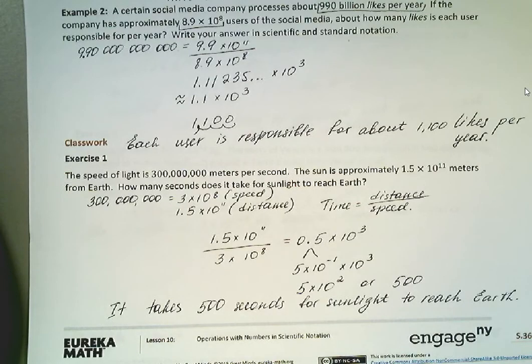All right, so let's go ahead and review the answers. In exercise 1, the speed of light is 300 million meters per second. The sun is approximately 1.5 times 10 to the 11th meters from Earth. How many seconds does it take for the sunlight to reach the Earth? There is a formula to calculate the time when we know the distance and the speed or velocity, and that is when we divide distance by the velocity, we will get the time. And that's exactly what I did.